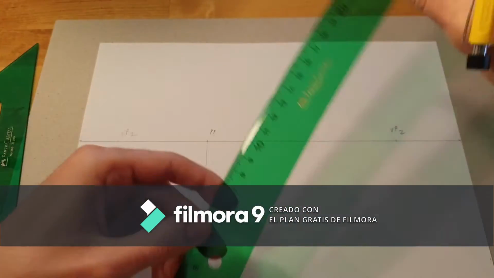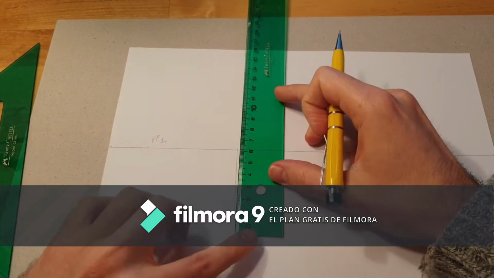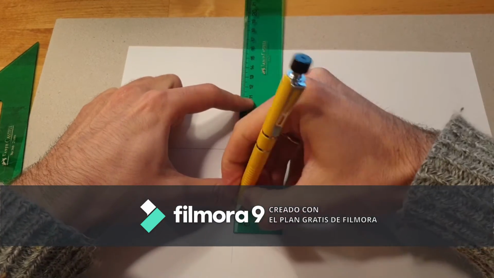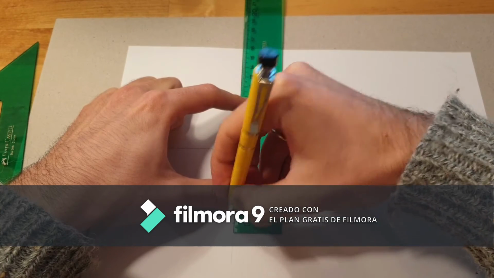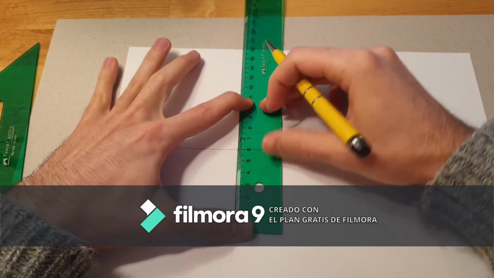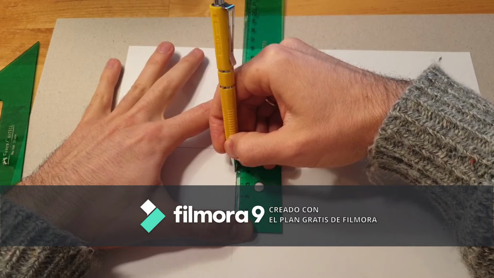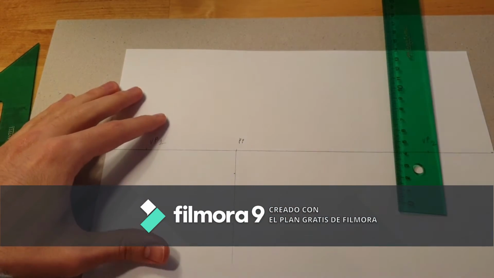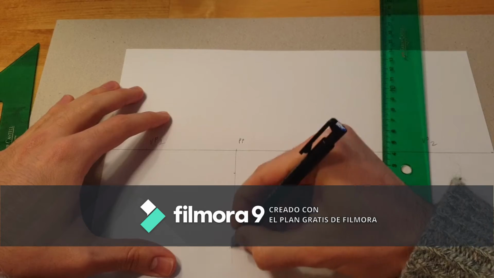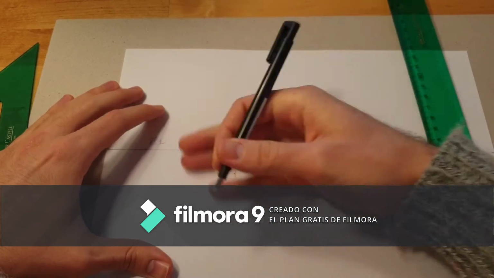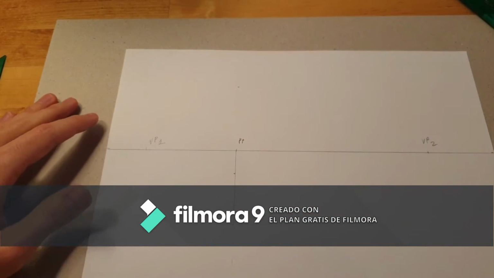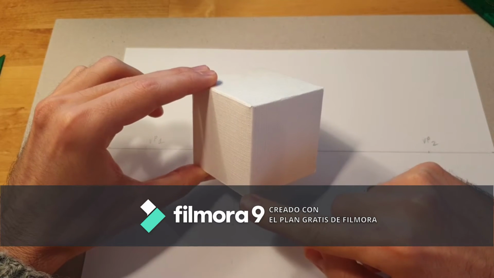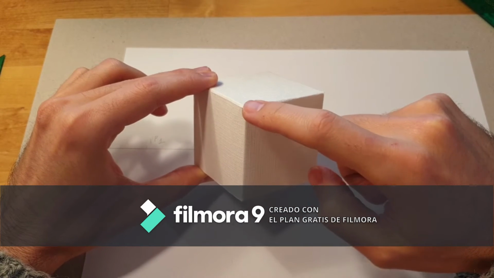It will be 6 centimeters long, and we will add a mark 4 centimeters high from this lower vertex. Let's erase the part of the line we don't need. So now we have marked the lower vertex of the cube and this one.